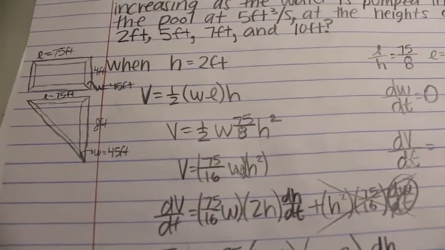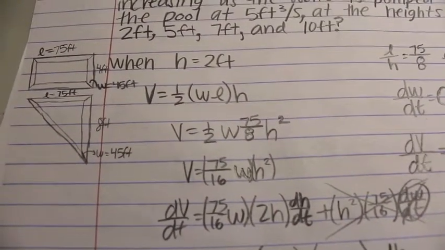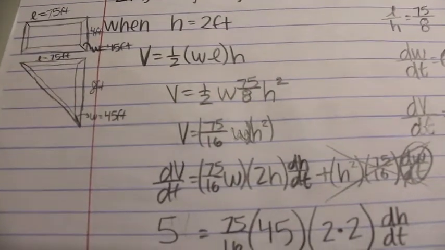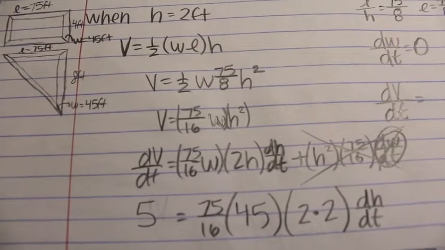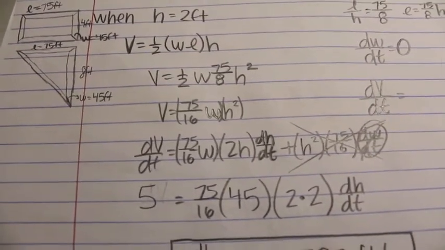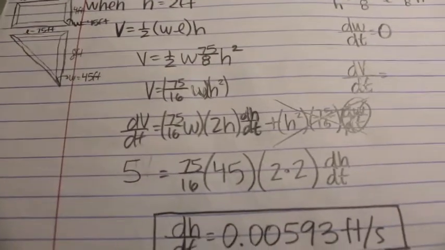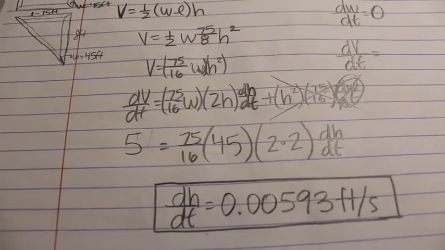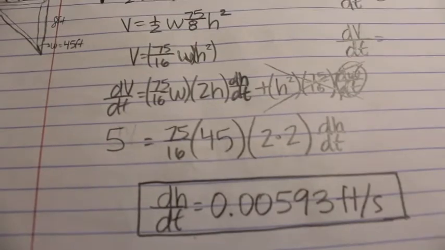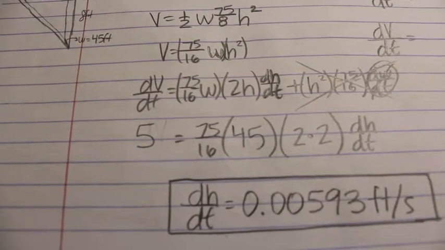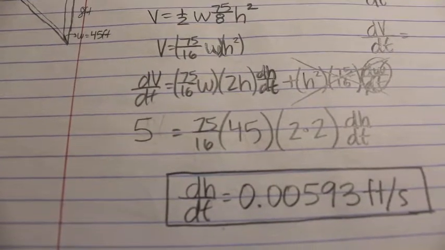Once we do that, we can combine like terms and get the next line that we have here. We can then take the derivative of that, which would be dV/dt equals 75 over 16 W times 2H dH/dt.